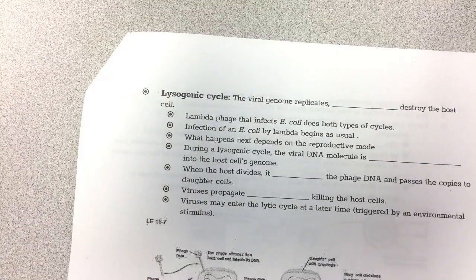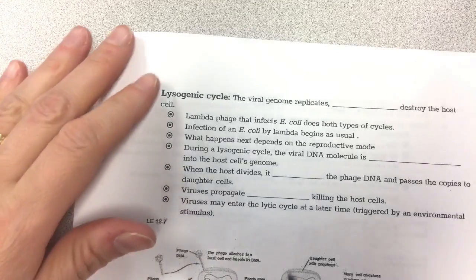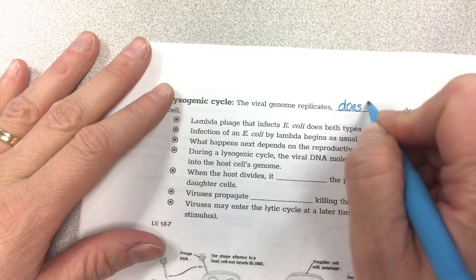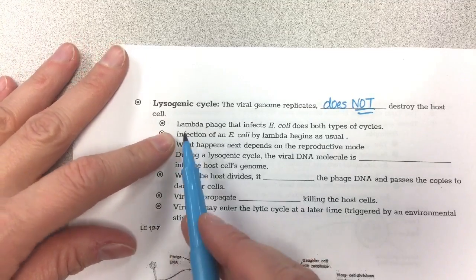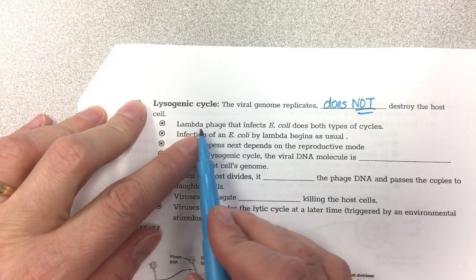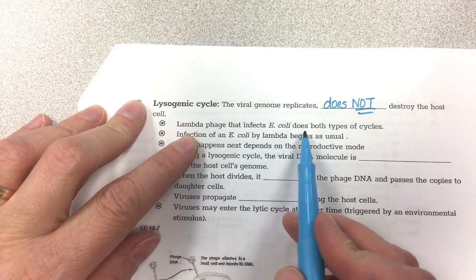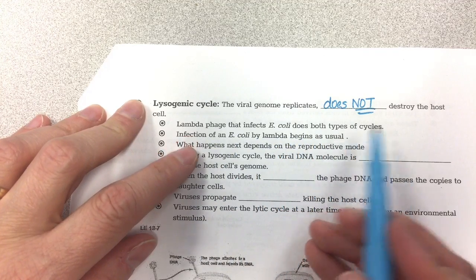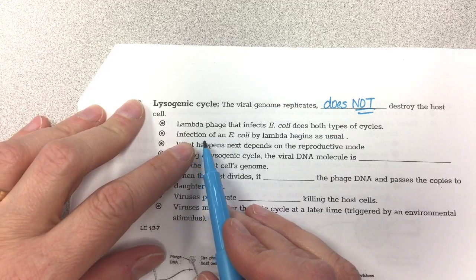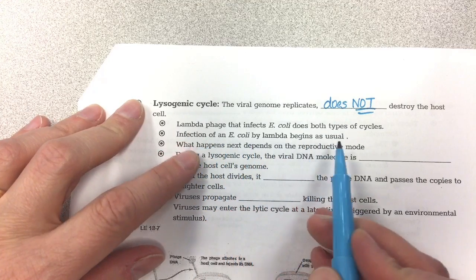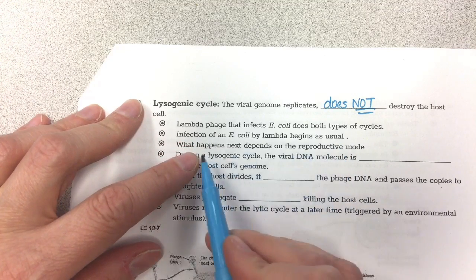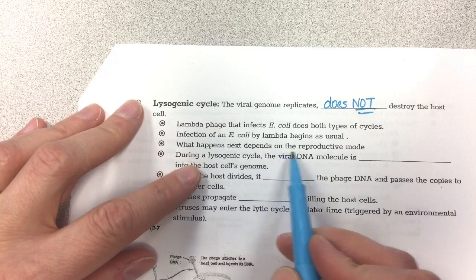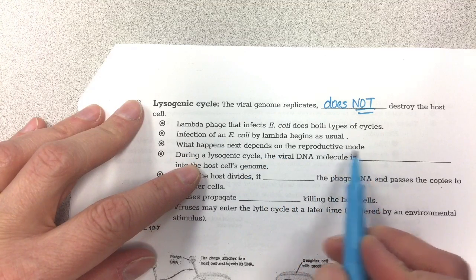So now let's take a look at the lysogenic cycle. In this, the viral genome replicates, but does not destroy the host cell. An example of this is the lambda phage. That's a particular type of virus that infects E. coli, and it does both types of cycles. It goes lytic and lysogenic. So infection of an E. coli by lambda begins as usual. What's as usual? Injecting its genetic material. And then what happens next depends on the reproductive mode that it's in.